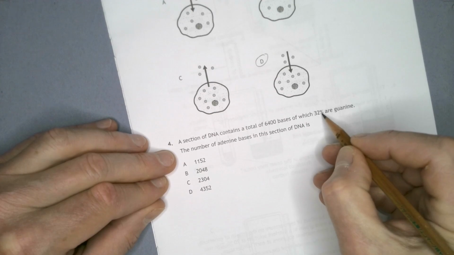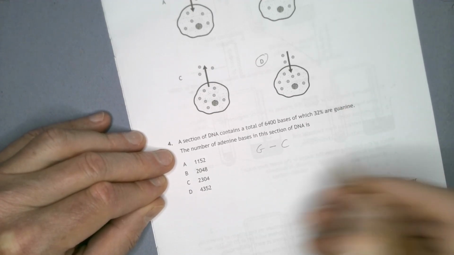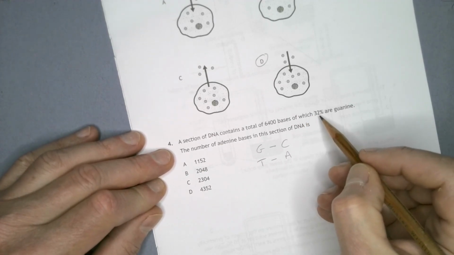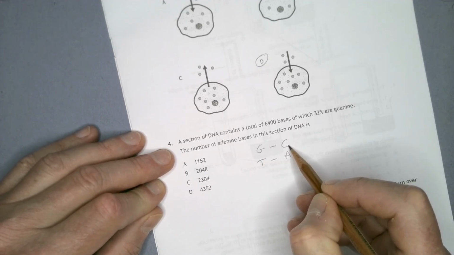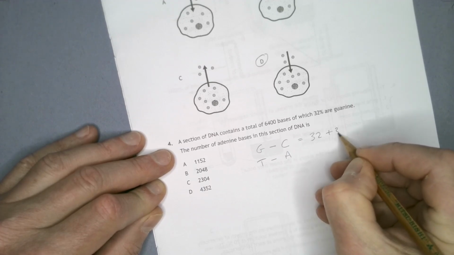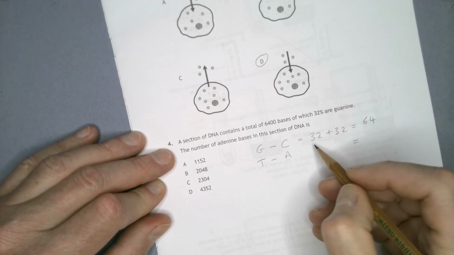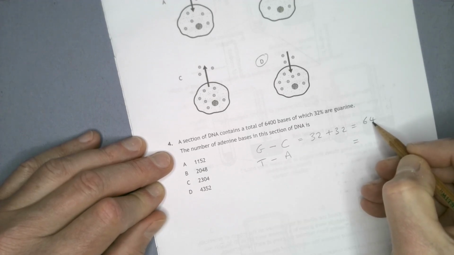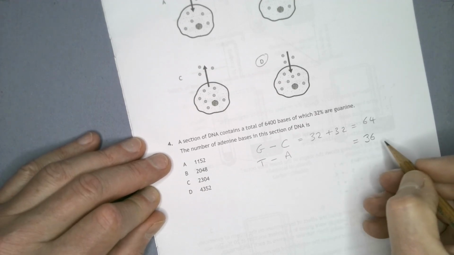Okay, so we'll know that, remember, with your complementary base pairing, G and C match up, and T and A match up, okay? And we know that 32% are guanine, which means that 32% have to be cytosine. So we're going to go 32 plus 32 equals 64, okay? That means that the rest of the bases in the molecule have to be T and A, and that makes that 36, if my sums are right. Check it in your calculator if you're not sure about it.